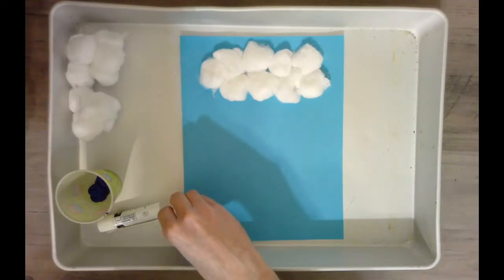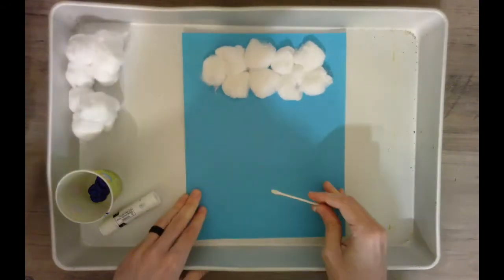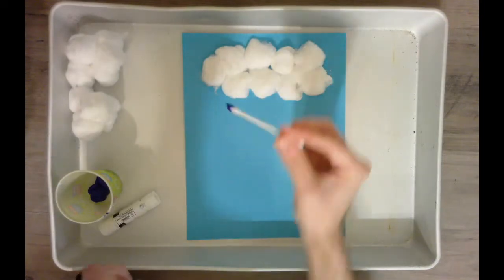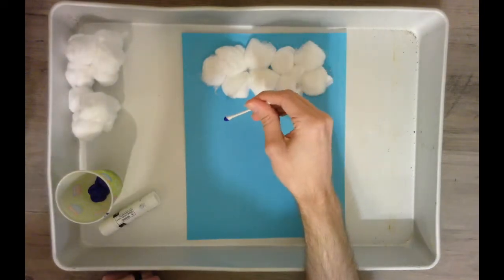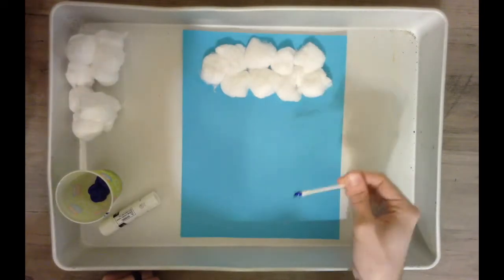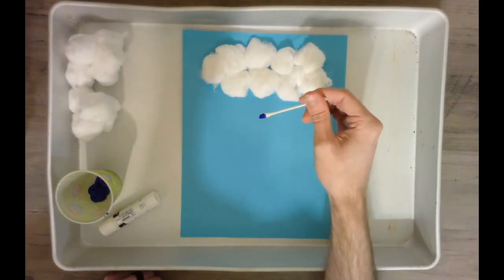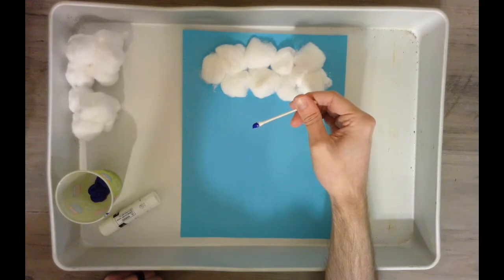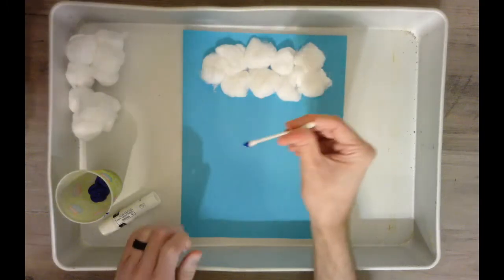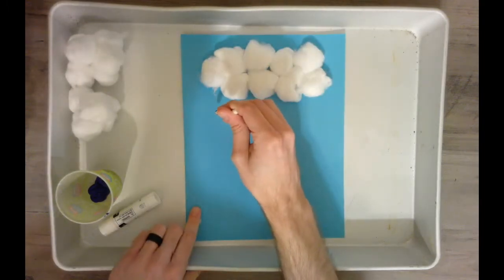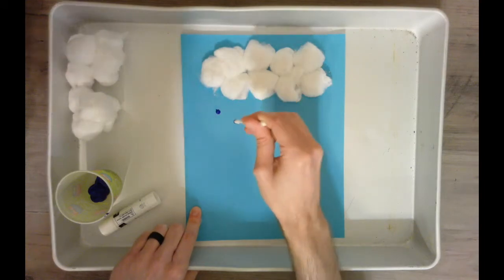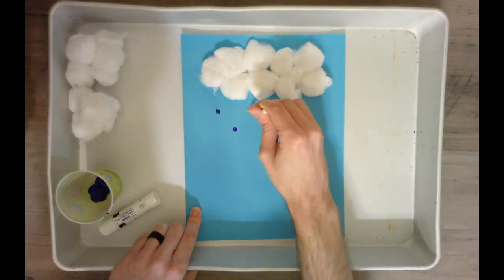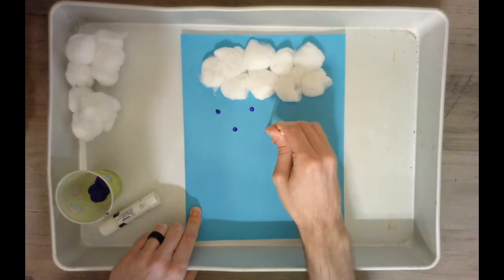So I'm going to take my Q-tip, I'm going to dip it into my blue paint. First you have to make sure that your blue paint is either darker or lighter than the background color. So if it's about the same color, then you need to either add some black or some white to make it a darker value or a lighter value. And then we're just going to place some dots, and you don't want them just to be perfect lines going down, because rain doesn't fall in perfect lines.